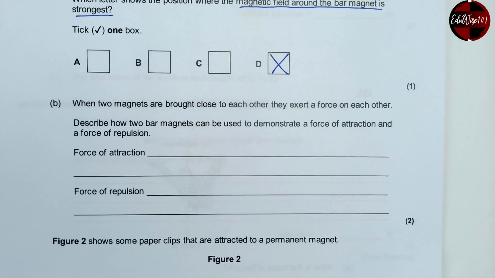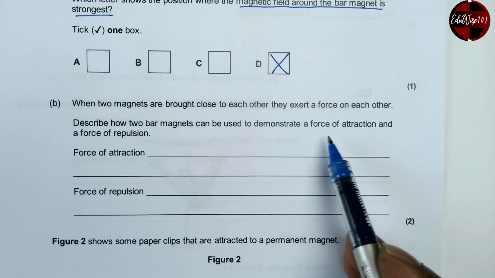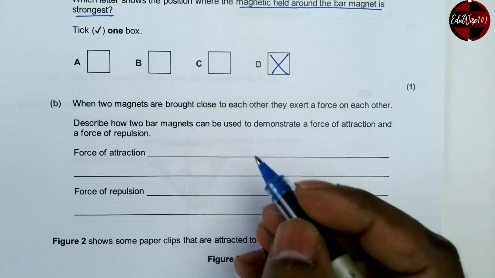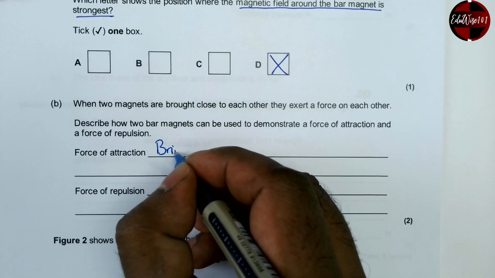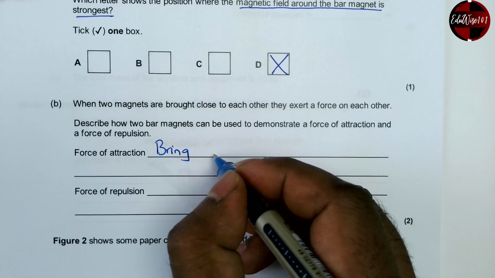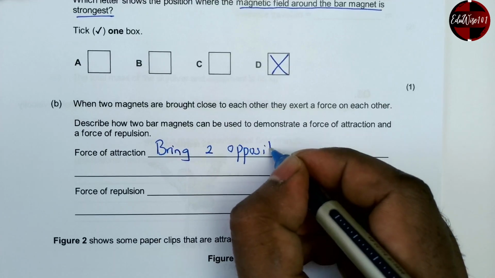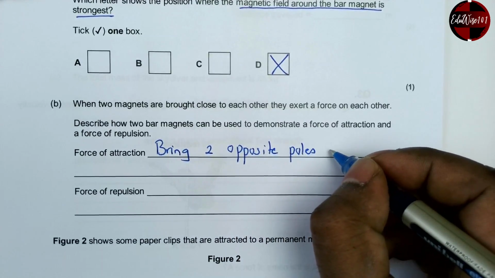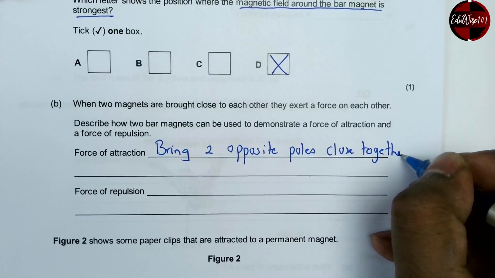When two magnets are brought close to each other, they exert a force on each other. Describe how two bar magnets can be used to demonstrate a force of attraction and a force of repulsion. So, force of attraction: bring two opposite poles close together.